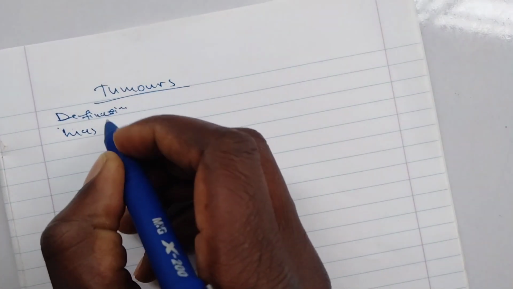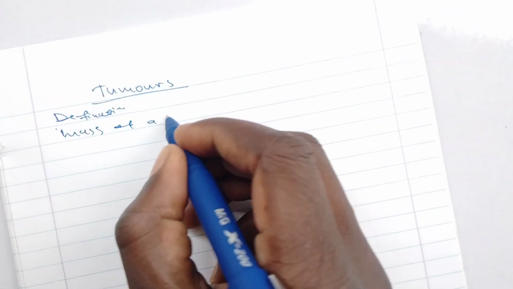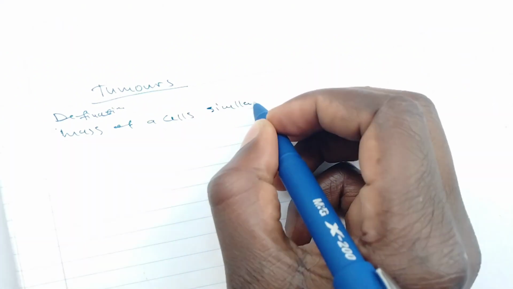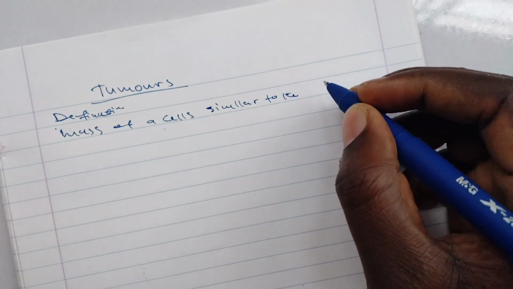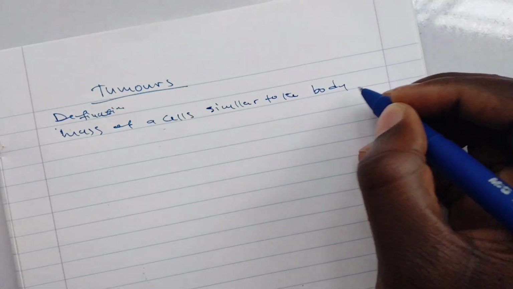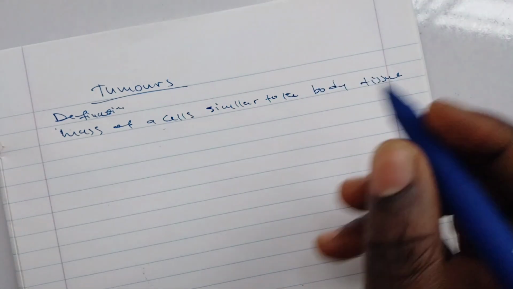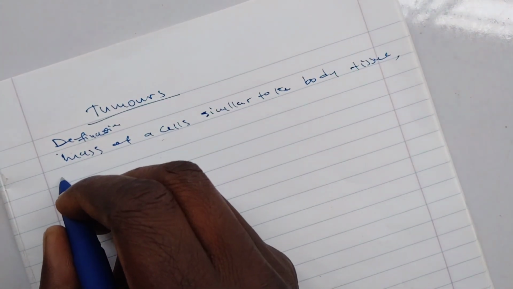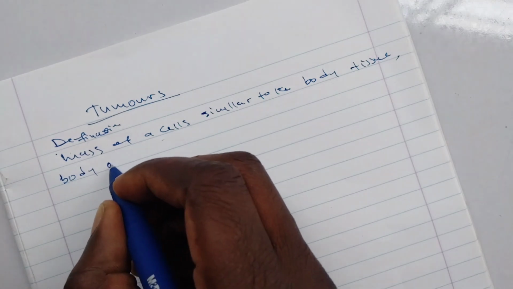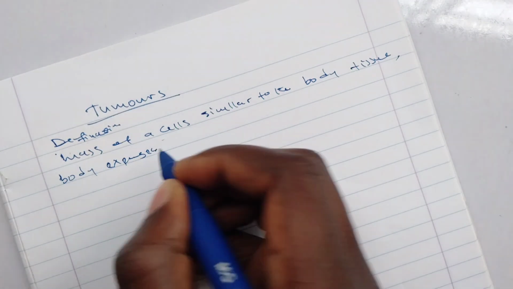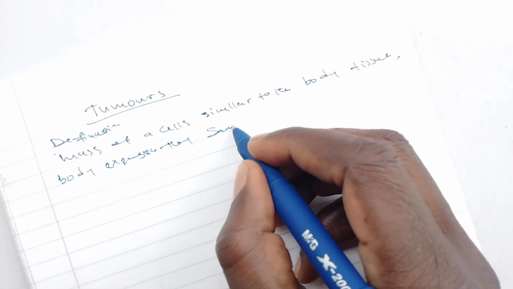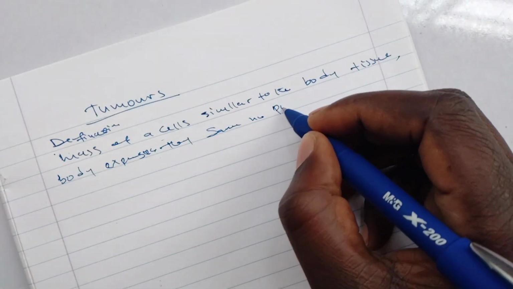So tumor is a mass of cells similar to the one of the body tissue, and in this similarity they are growing at the body expense, but they serve no purpose in the body.